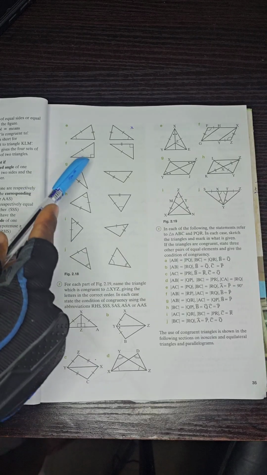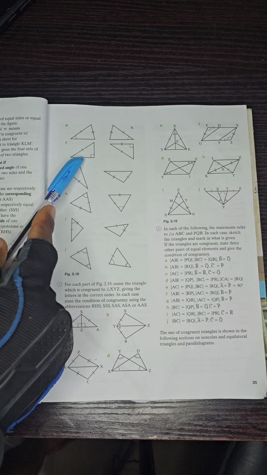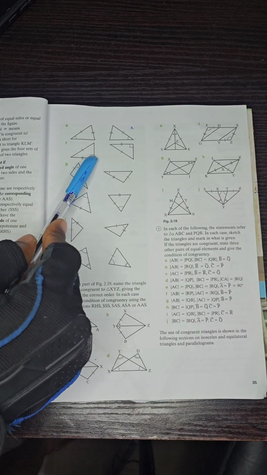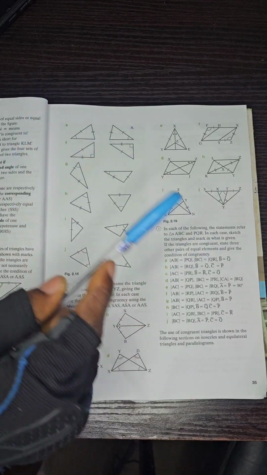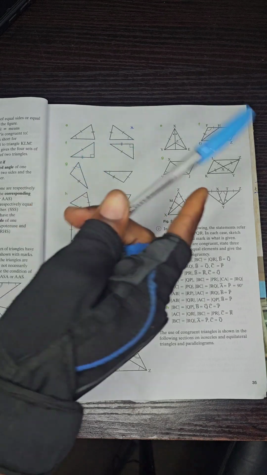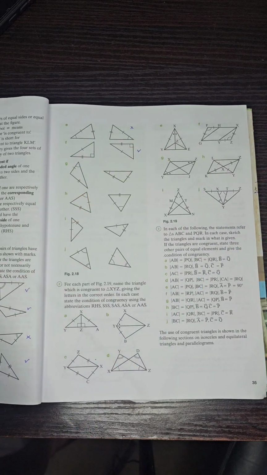What about F? For F, this is the right angle triangle rule, the fourth one we did. It has a 90 degree angle. First one satisfied. The two hypotenuses are equal. Second one satisfied. Then the one side also is equal. So this is also congruent.